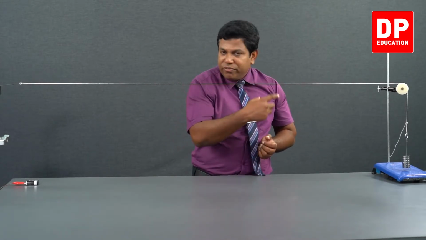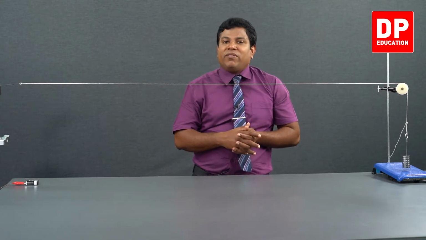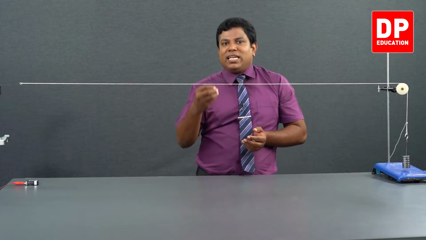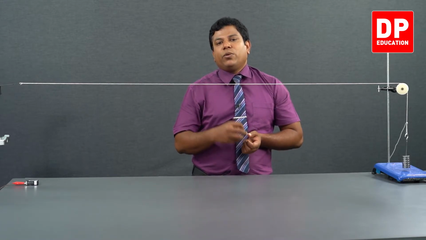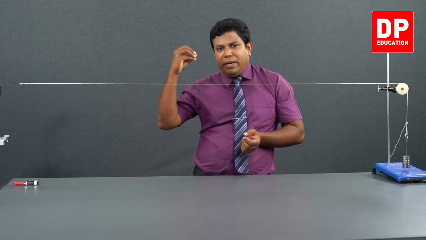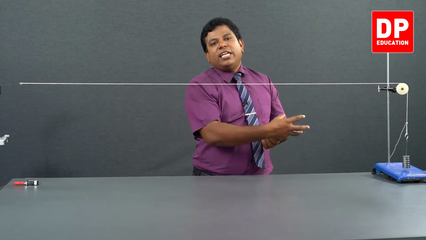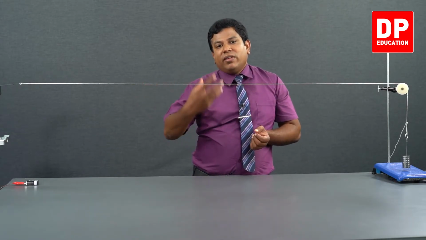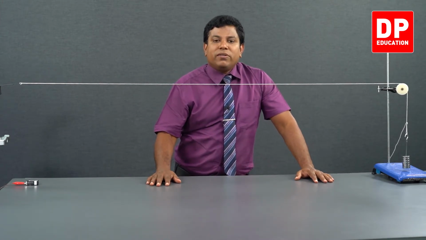So, I am going to change it by 50 gram by 50 gram. 50 gram means 50 by 1000 into g, where g is 10. So, basically 0.5 Newton by 0.5 Newton I am changing the tension, which means I should be able to see almost all the overtones, right. So, first I am going to keep the frequency constant and change the tension. Let us see whether we can observe the fundamental note, first overtone, second overtone. Let us see if we can observe it.